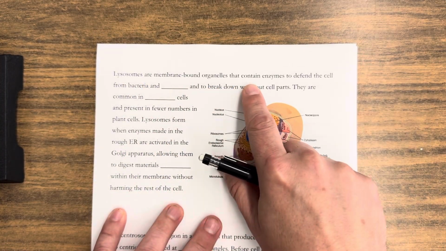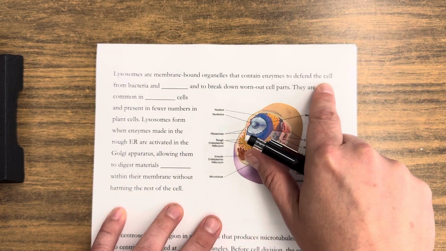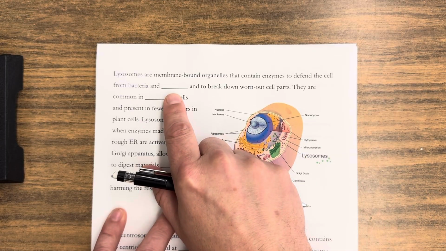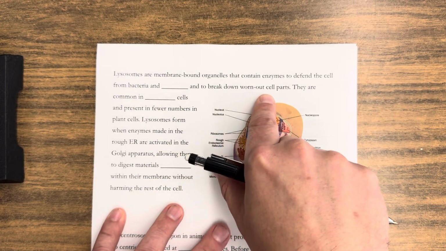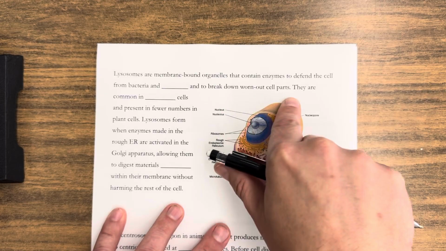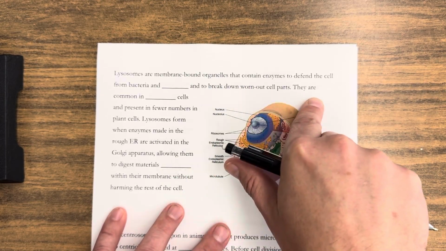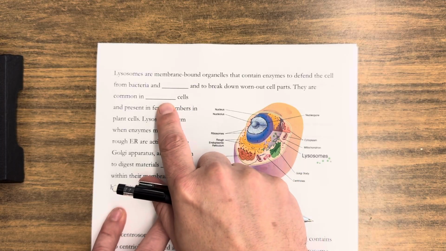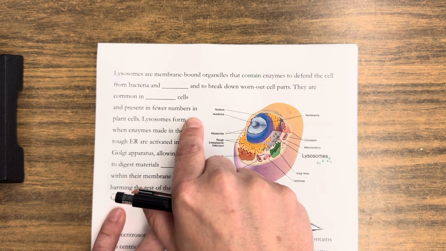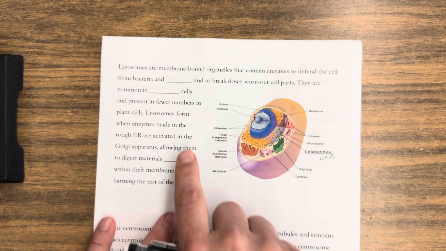Lysosomes are membrane-bound organelles that contain enzymes to defend the cell from bacteria and viruses and to break down worn-out cell parts. This is what you commonly hear lysosomes are for, breaking down old parts. They are common in animal cells and present in fewer numbers in plant cells.